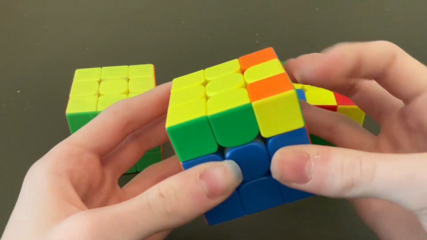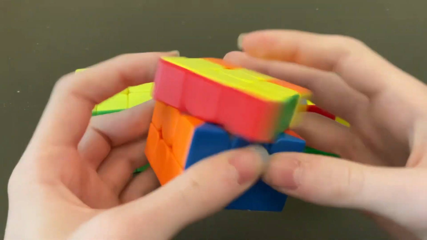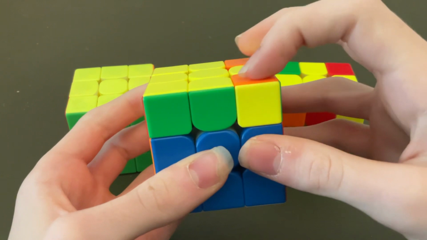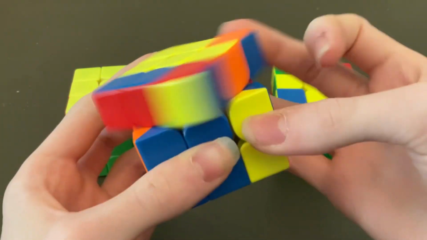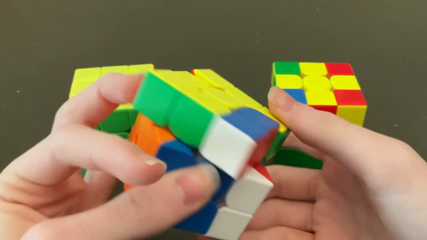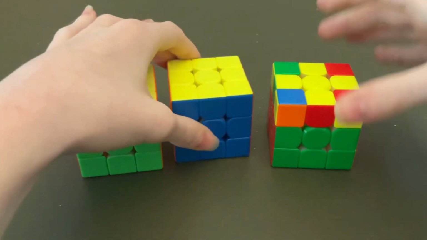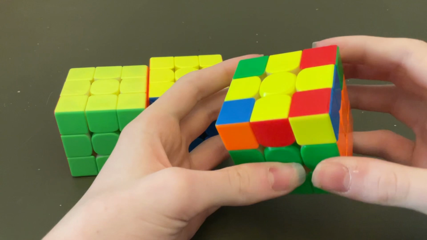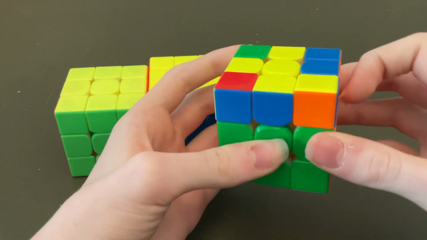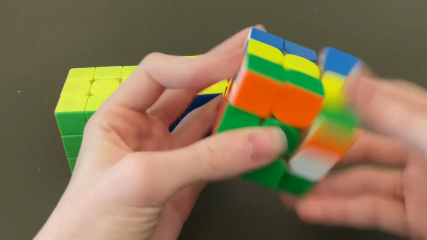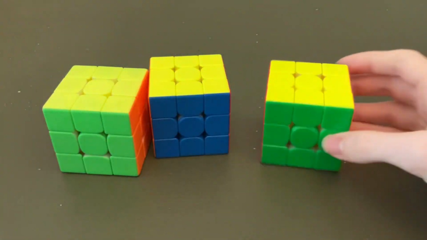This case, everything is solved, but these 2 are twisted. It's just sune, U2, and then back sune, or this case is just taking out this pair, anti-sune, and then inserting it again.